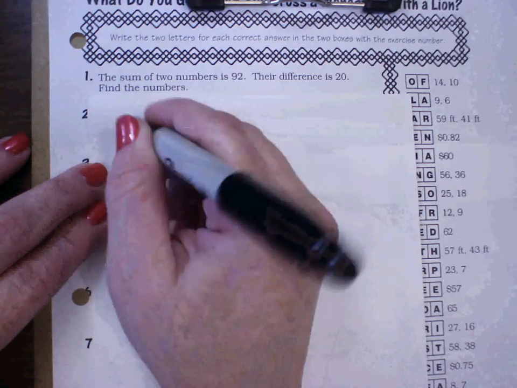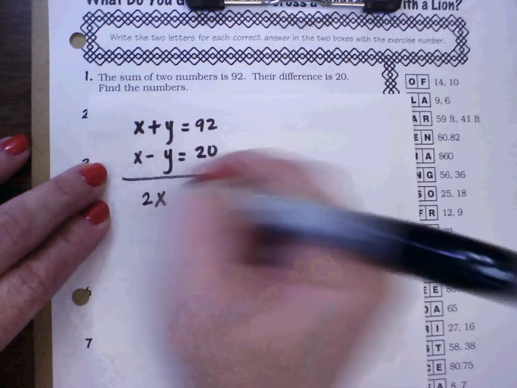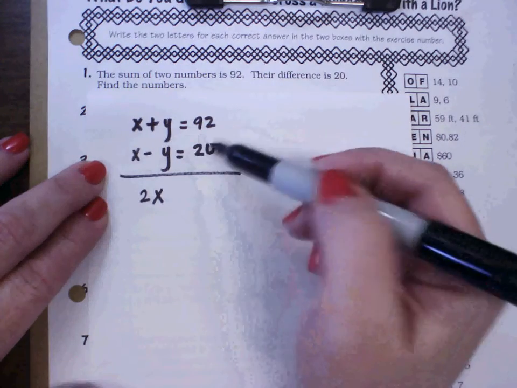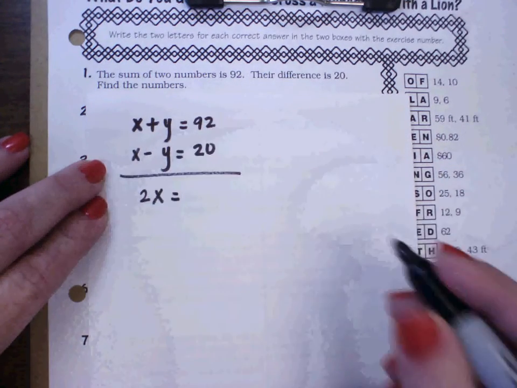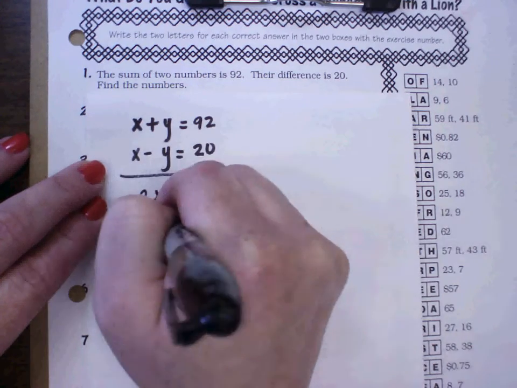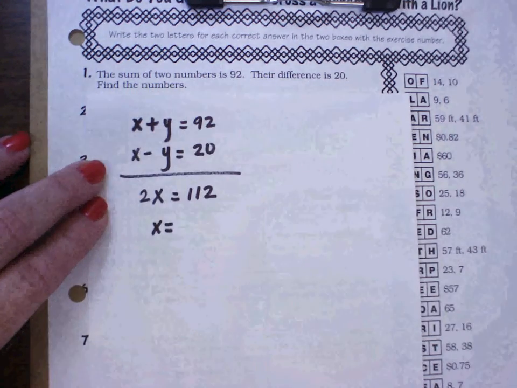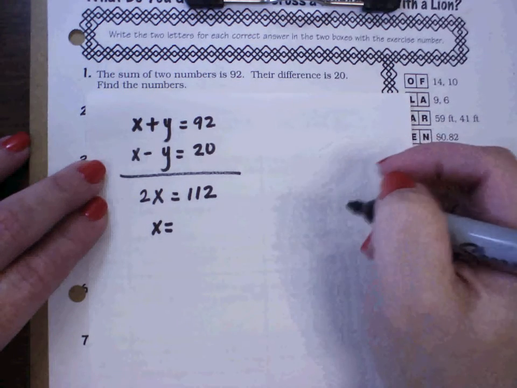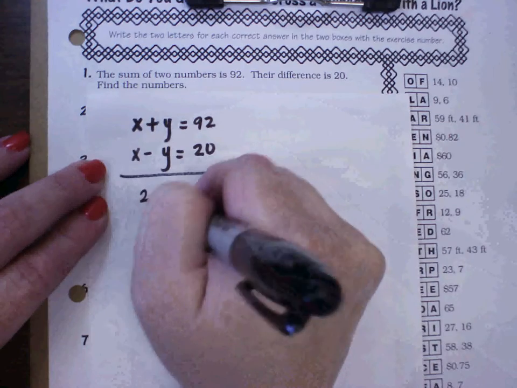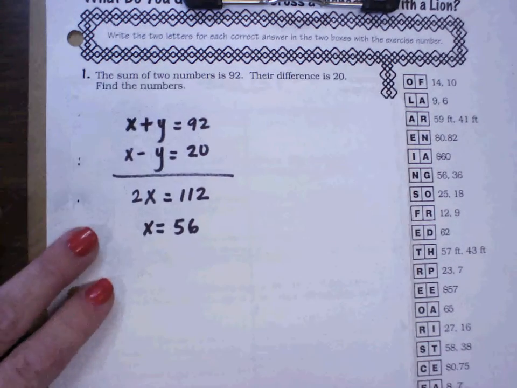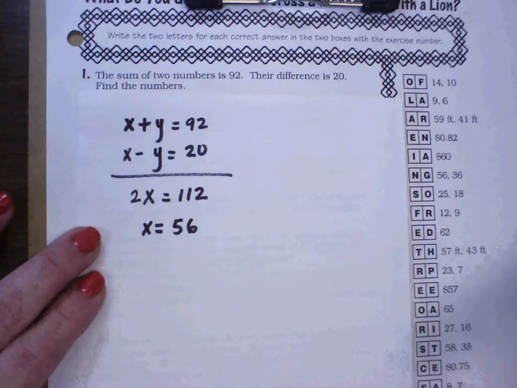All right, so x and x, 2x, that's eliminated. And then 92 and 20. Divide by 2. X equals 56. Okay? All right.